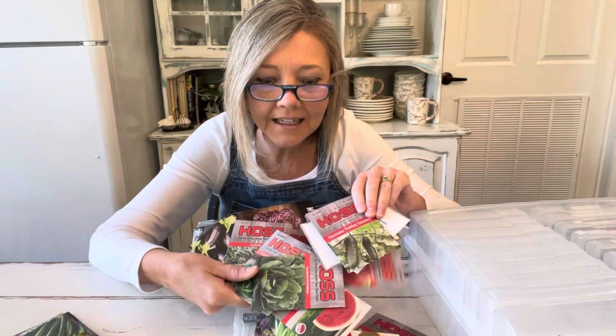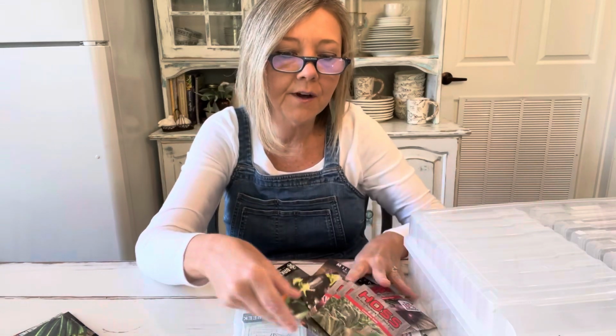Now that you've ordered your seeds and you've got them all in and they're so beautiful and you're so excited about them, now the fun part starts. So you need to look at each thing that you're growing and determine how many weeks do I need to sow this seed indoors before my last frost date, so that by the time my last frost date comes, this is already going to be a pretty good established little plant that I can go ahead and plant in the ground.